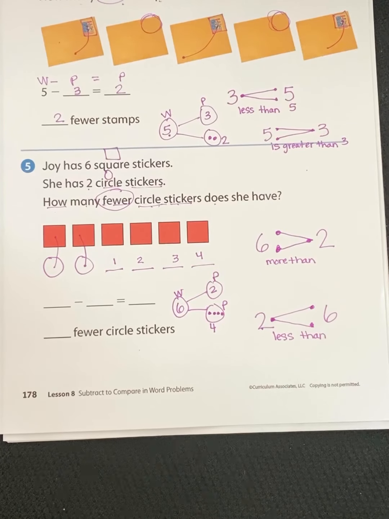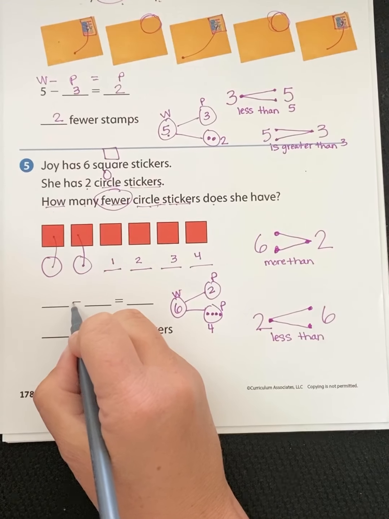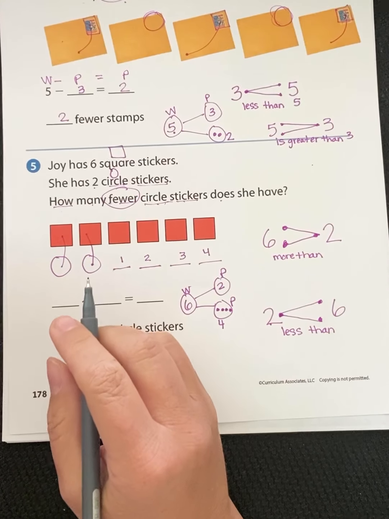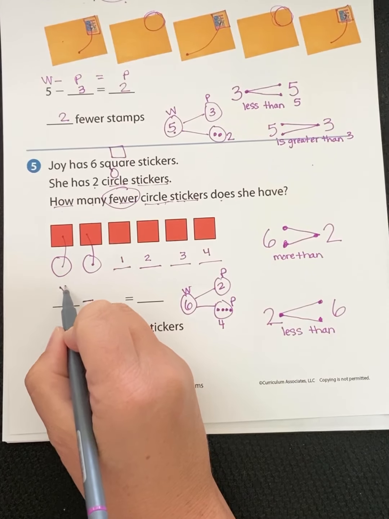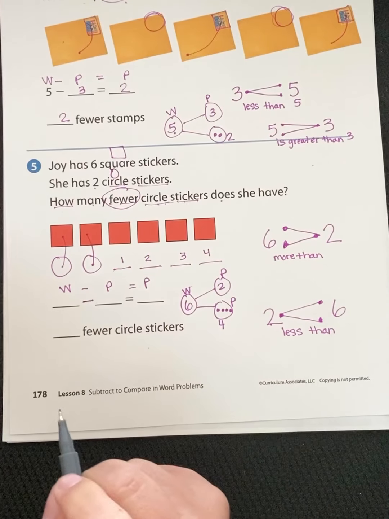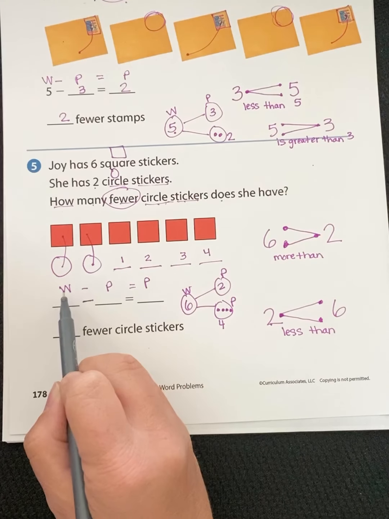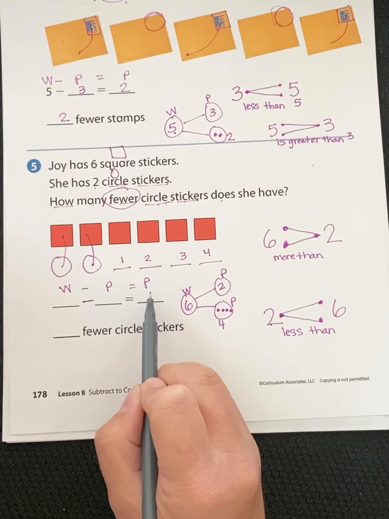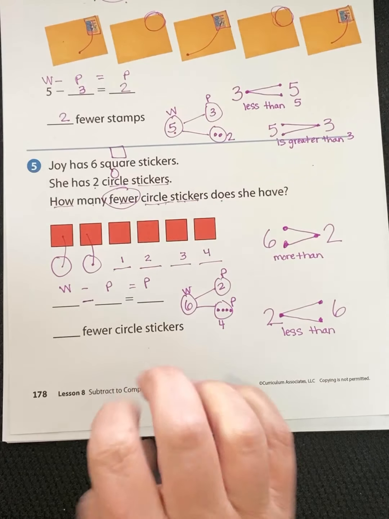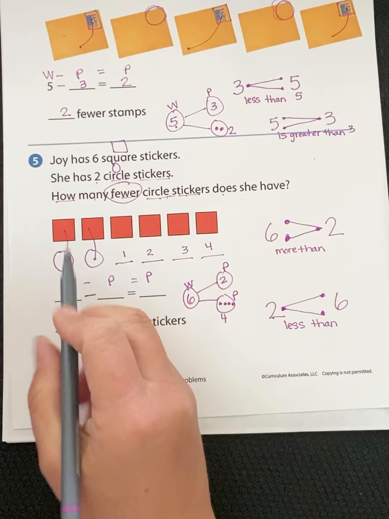Oh, and there's the equation. It always confuses me. There's my minus. Oh, I remember my rhyme. Whole minus a part equals a part. Say it with me. Whole minus a part equals a part. One more time. Whole minus a part equals a part. So if this is my whole, there's my whole, 6.